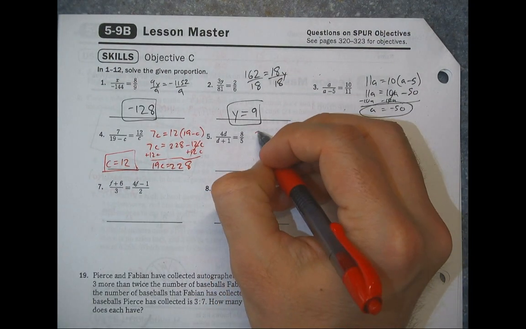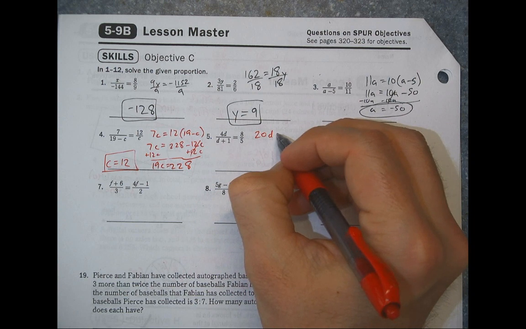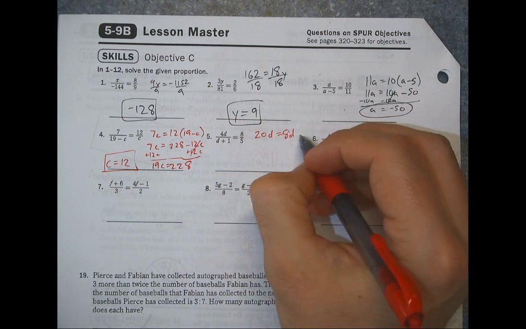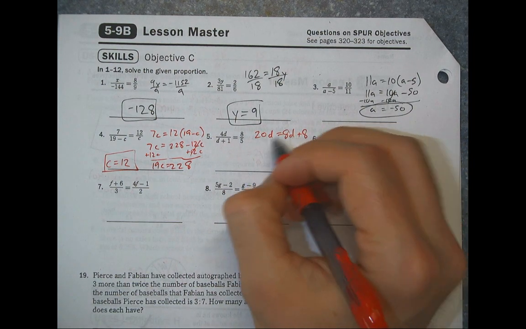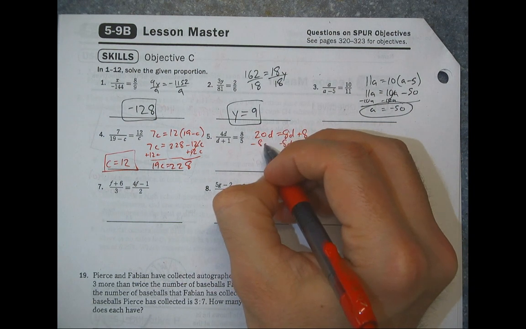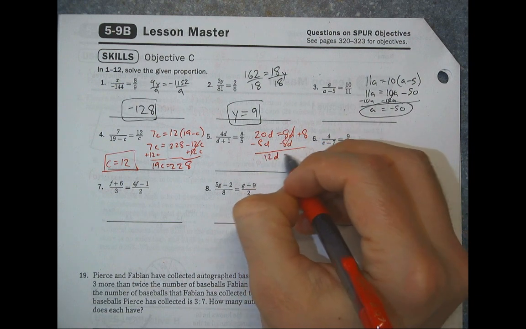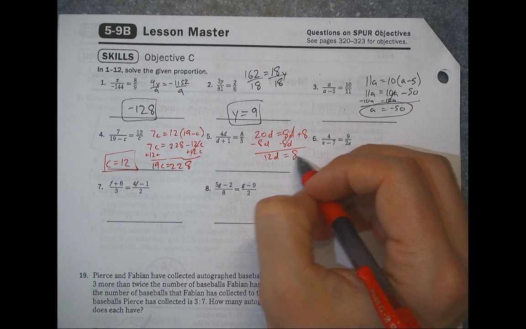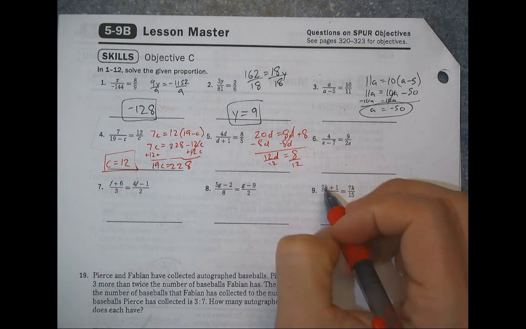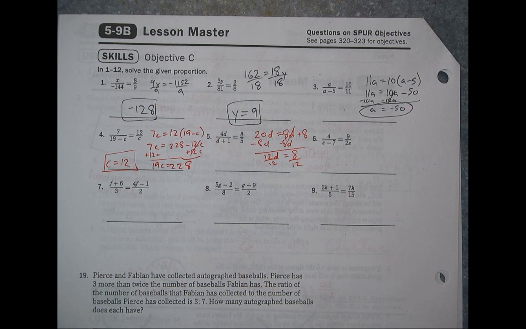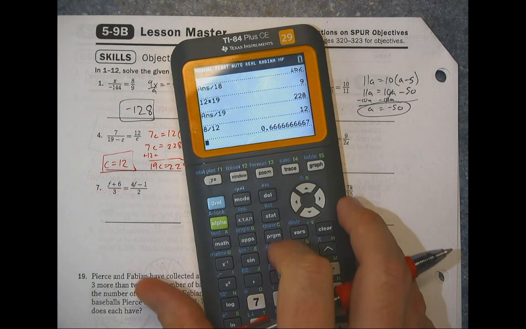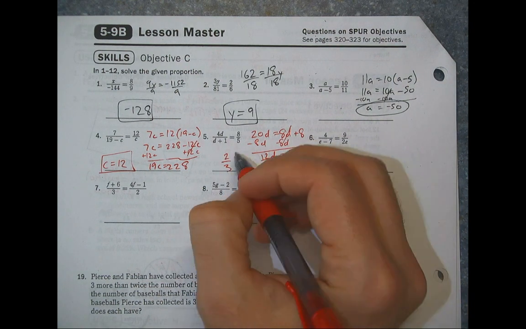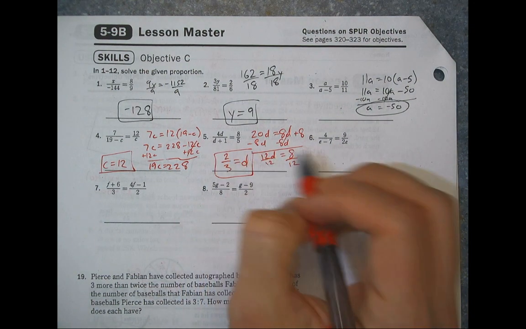Across here, I get 20d from the 4 times the 5, and then I'm going to get 8d, 8 times d, and 8 times 1, plus 8. D on both sides, let's get rid of this one. So I'm going to have 12d equals 8. I'm going to divide by 12. If I do 8 divided by 12, I don't get a nice number. It's 0.6 repeated, which we need to know is 2/3. So you could have just simplified the 8 over the 12. So d equals 2/3.